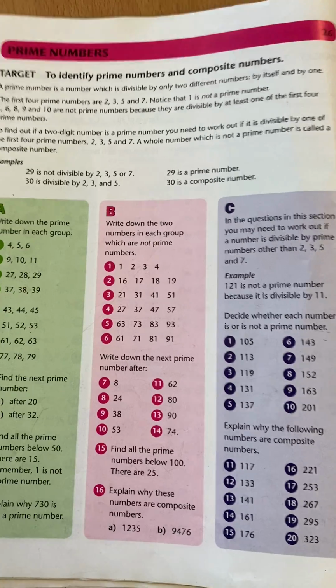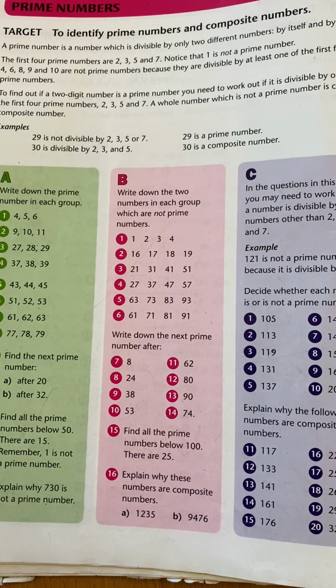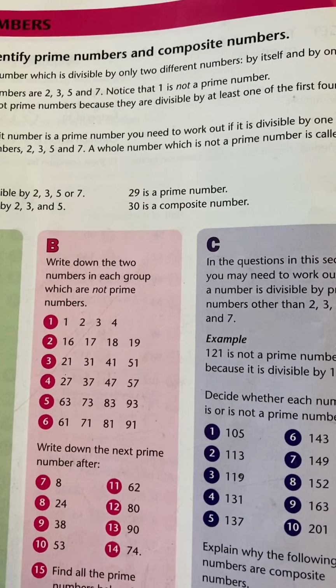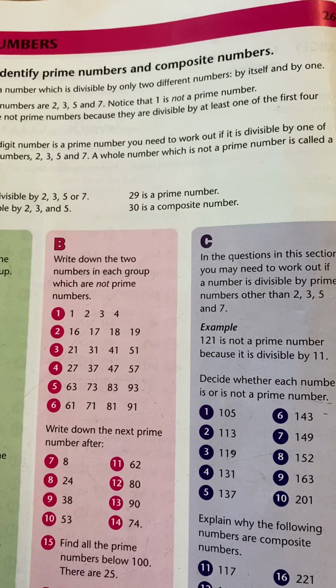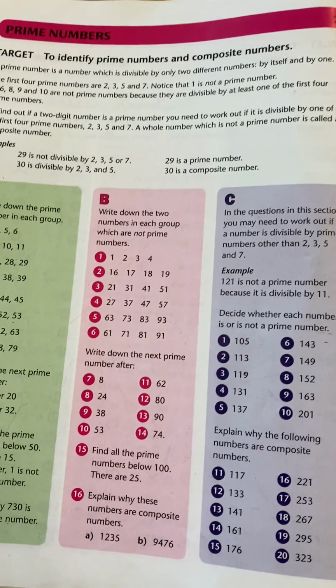This isn't just another reminder, because this is something else that we get asked questions on during our morning maths. So it's just to remind you to make sure that you are fully understanding what's going on. Your target is to identify prime numbers and composite numbers. If you've forgotten what those terms are, I'll do a quick reminder.